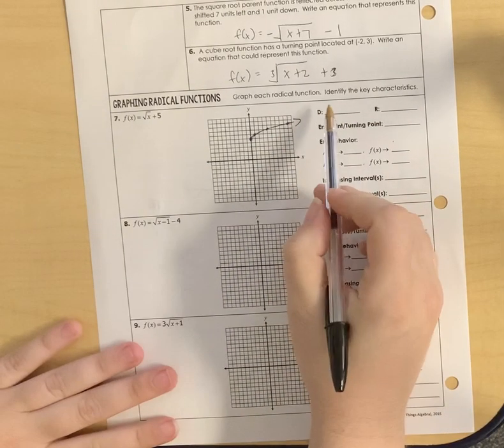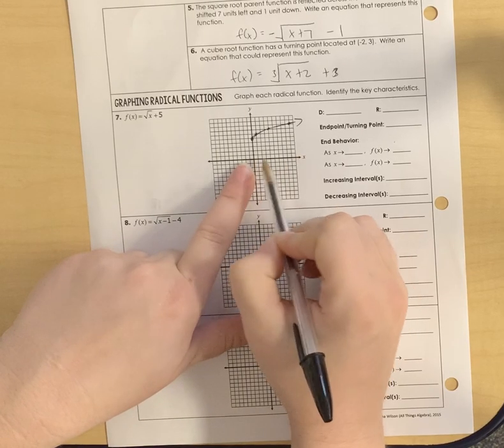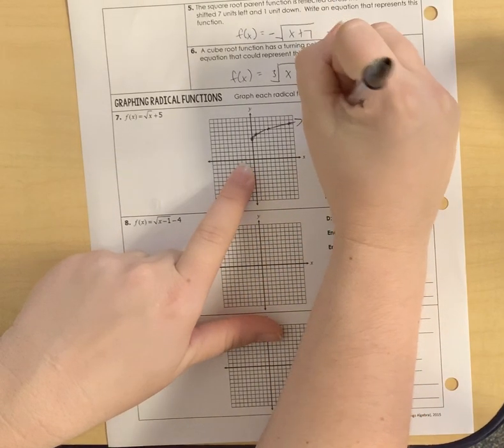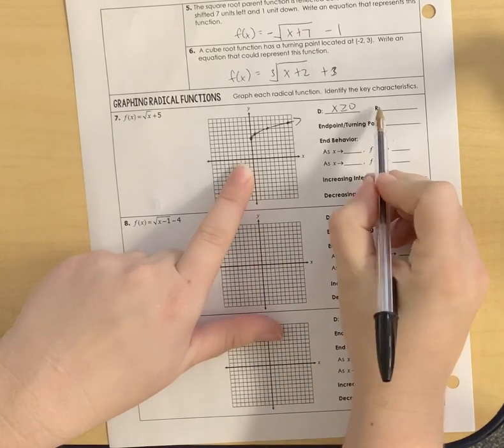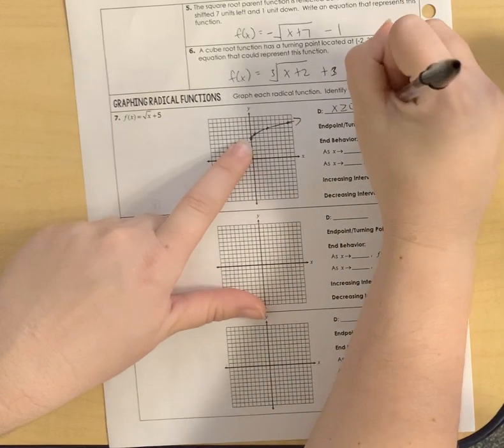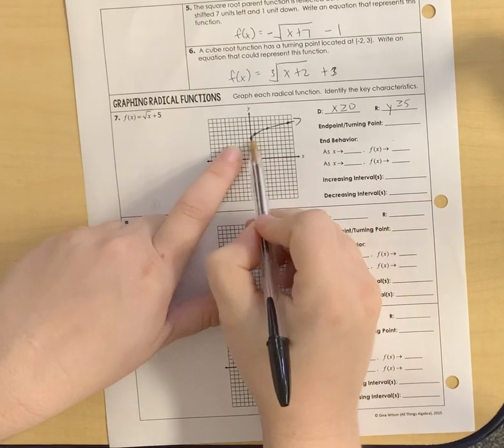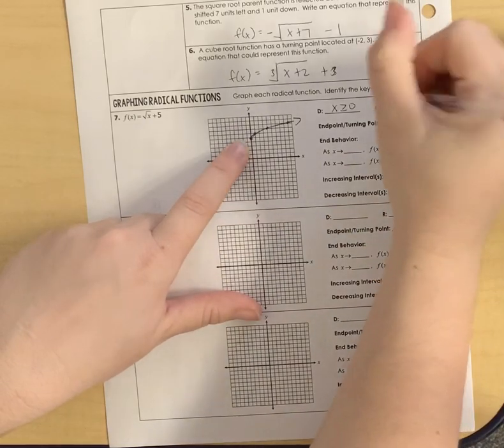All right, so our domain starts here at 0 and it hits all values that are greater than 0. So you say x is greater than or equal to 0. Our range starts at 5 and hits all values greater than or equal to 5. So y is greater than or equal to 5. Our end point is this point right here, which is 0, 5.